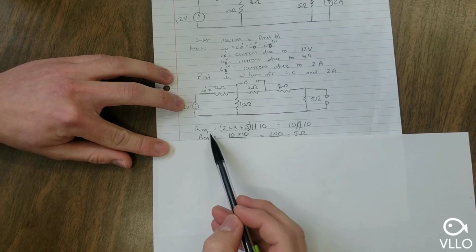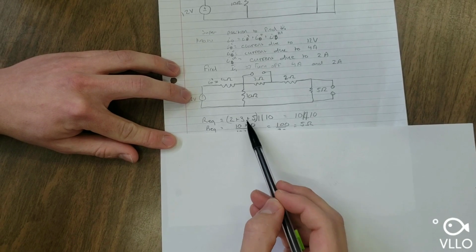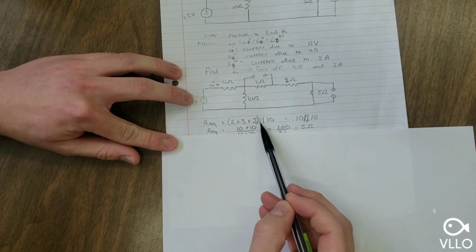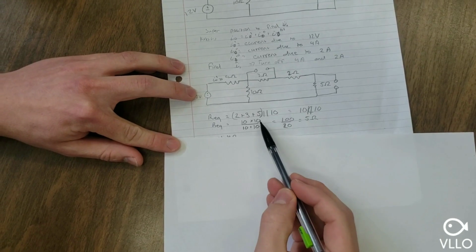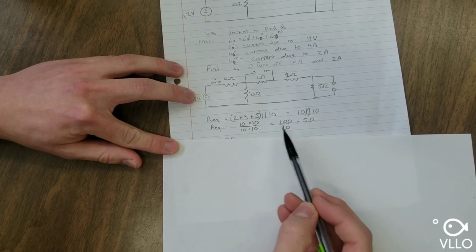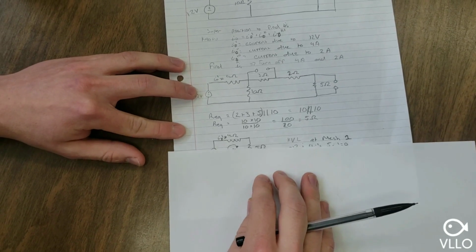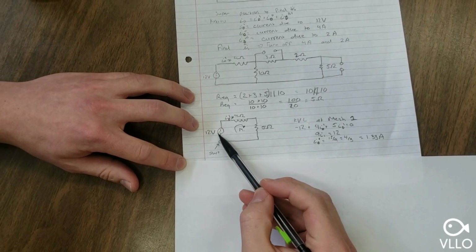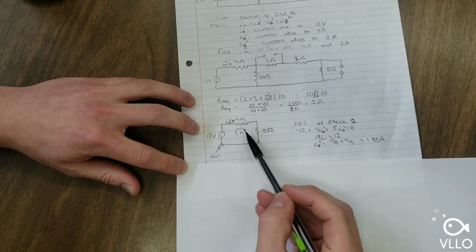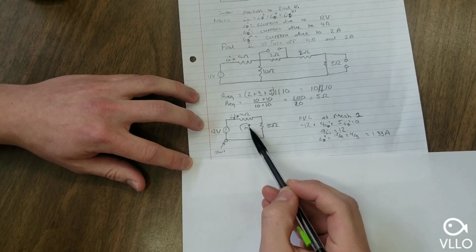So Req is equal to the 12 ohm resistor plus the 3 ohm resistor plus the 5 ohm resistor in parallel with the 10 ohm resistor. So 10 times 10 over 10 plus 10 is equal to 100 over 20, which is equal to 5. When you redraw the circuit, you just get one mesh, 12 volts, 4 ohms, and 5 ohms. And we call this mesh 1.